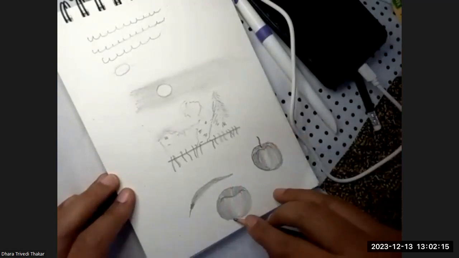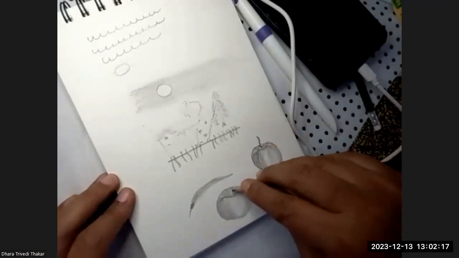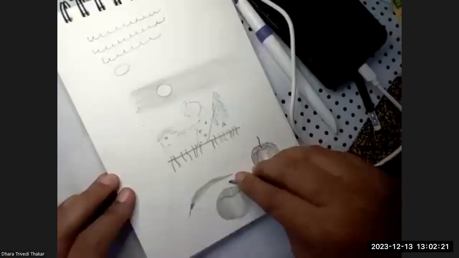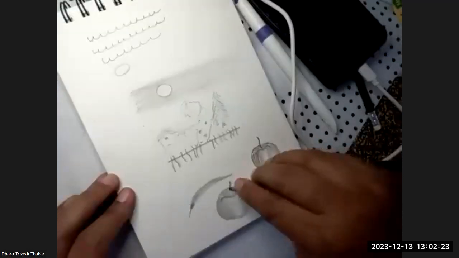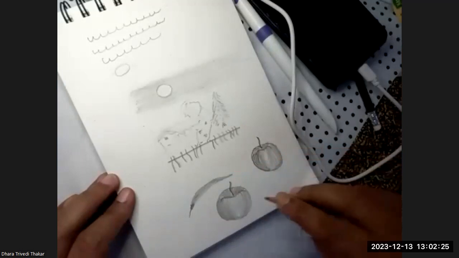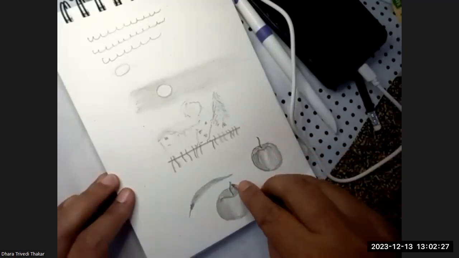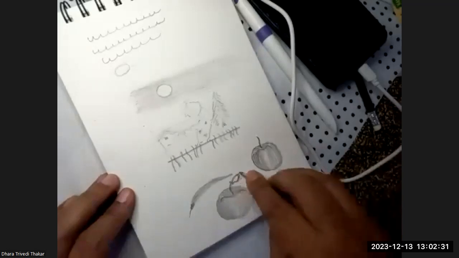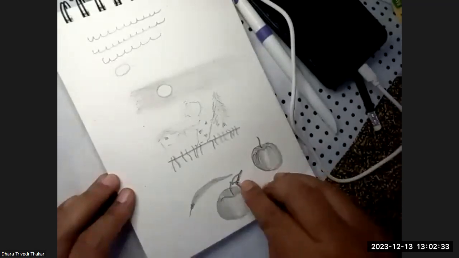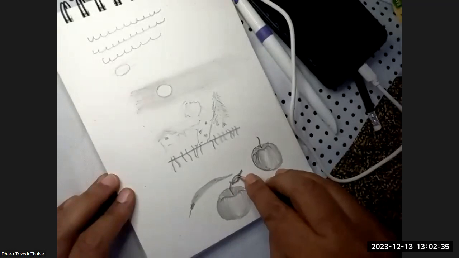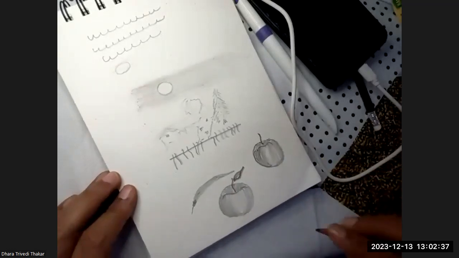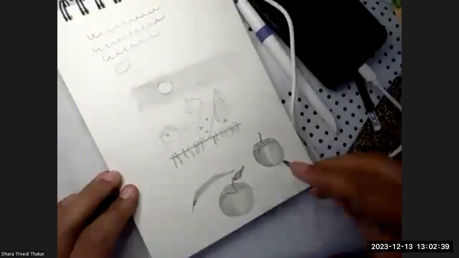We can have its stem using the side of the pencil like this. You can have leaves along with it, using the side of the pencil.